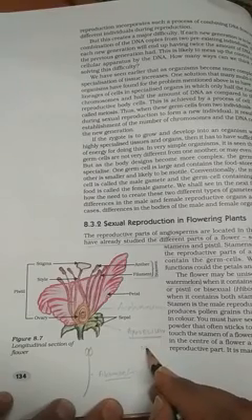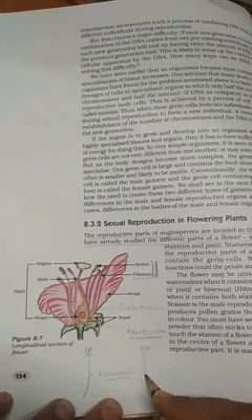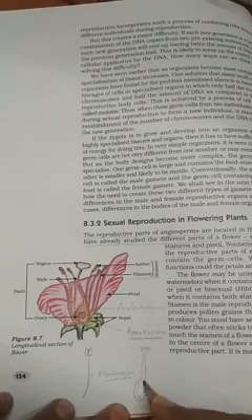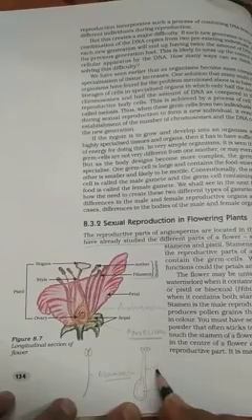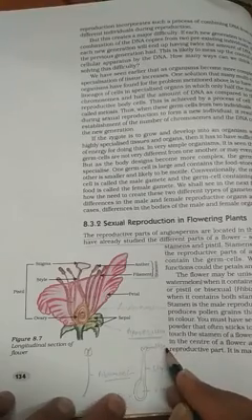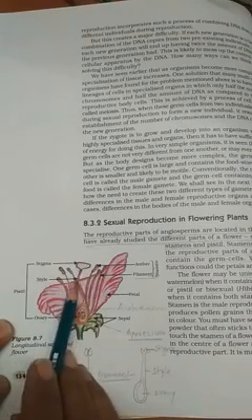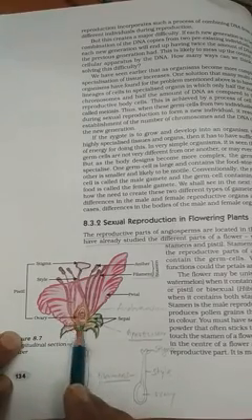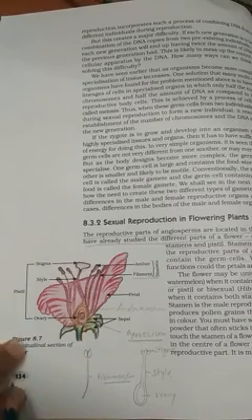Pistil consists of three parts: ovary, style, and stigma. This one is stigma, this is style, the tube-like structure, and this is the ovary. Ovary consists of ovules.